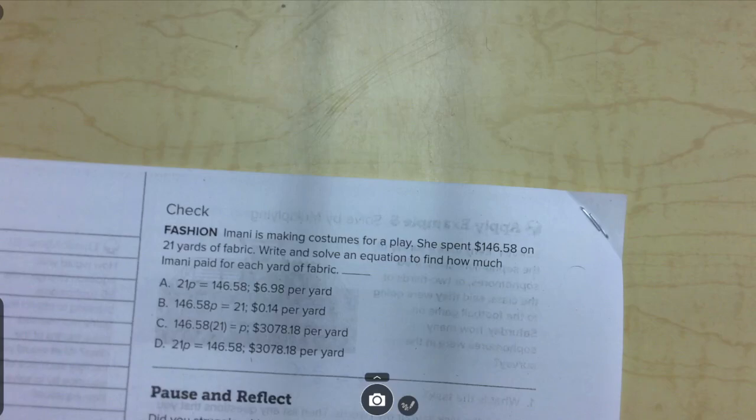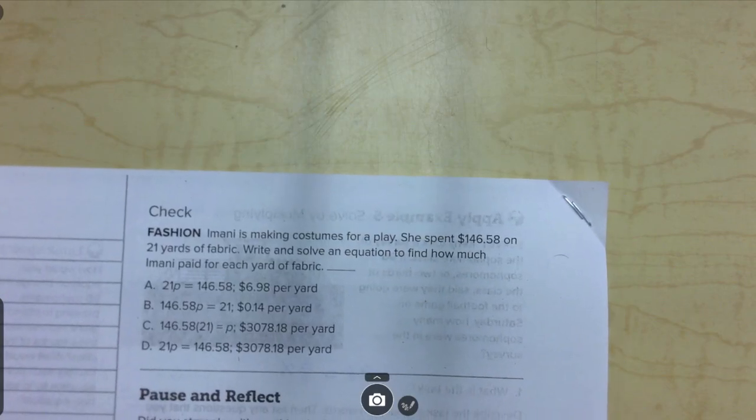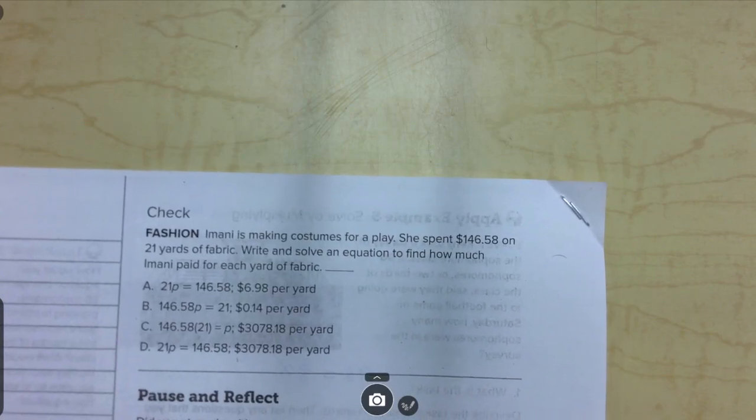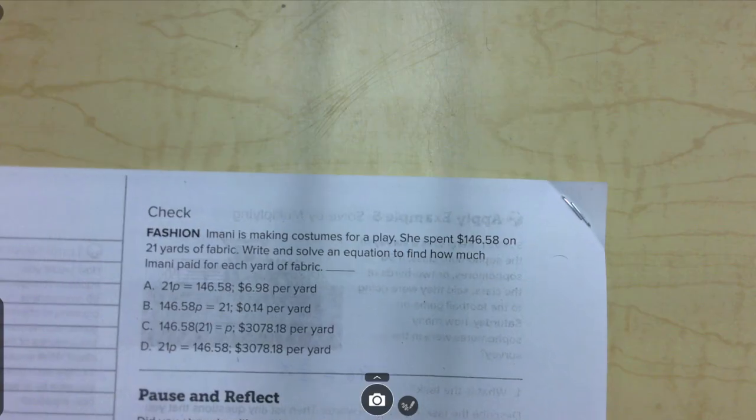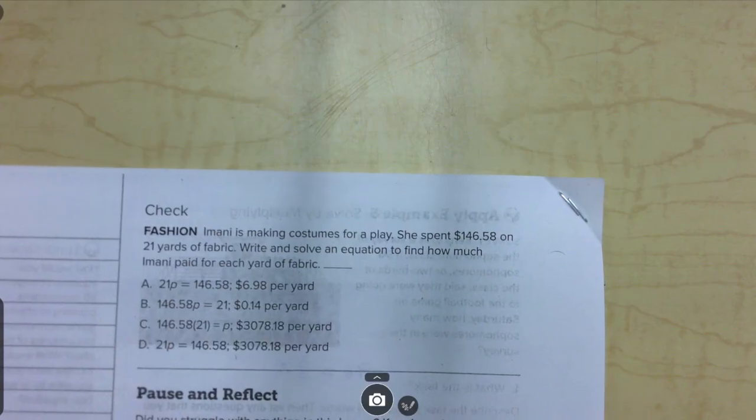Then on the back, fashion. Amani is making a costume for a play. She spent $146.58 on 21 yards of fabric. Write and solve an equation to find out how much Amani paid for each yard of fabric.